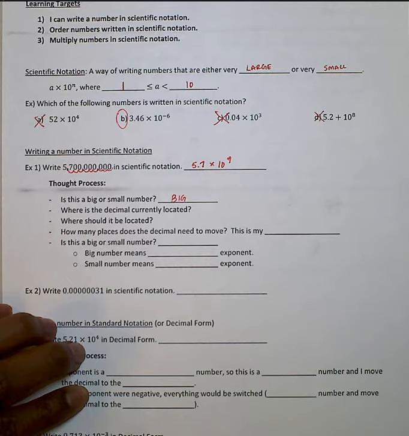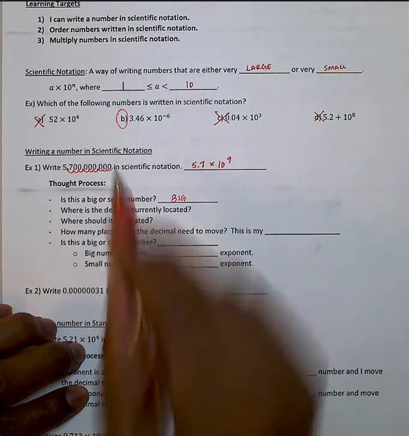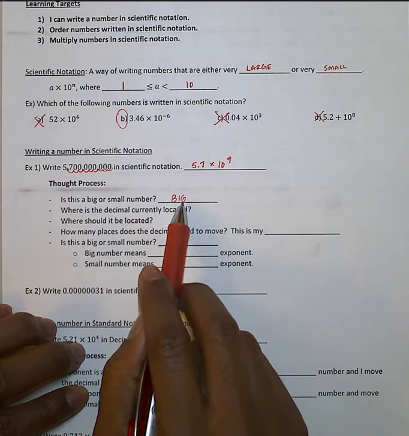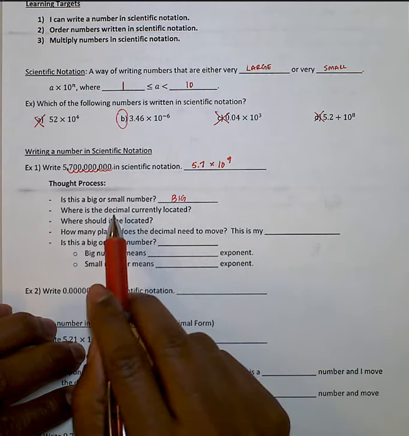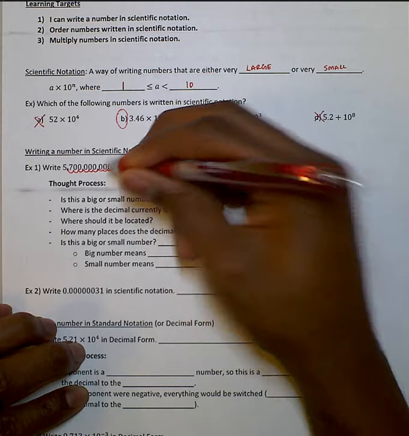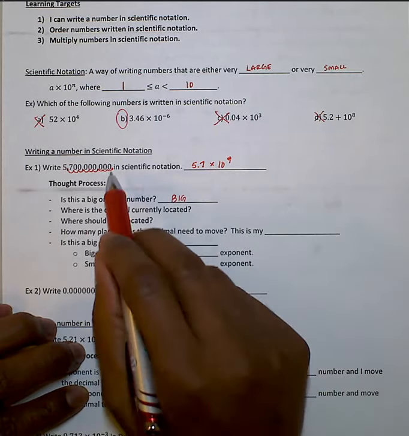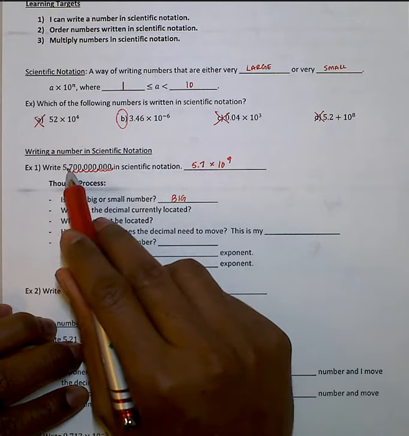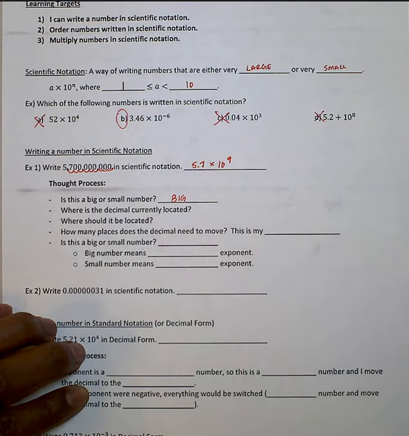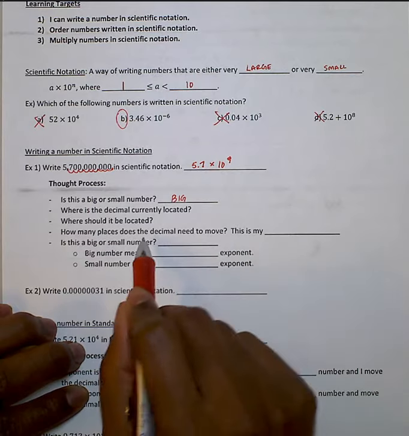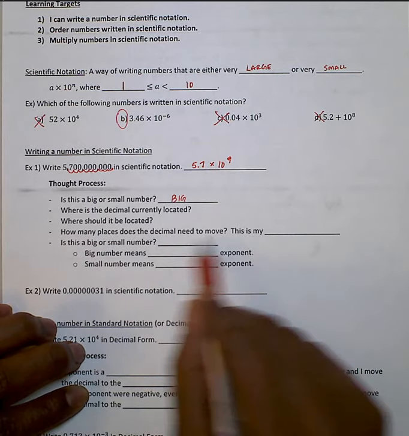As you go through this, ask is it a big number or a small number? We said it's a big number. Where's the decimal currently located? Remember that every number has a decimal, we just don't have to write it all the time. So the decimal is at the end of the number if we don't have a decimal written. In this case, we wanted to move it between the 5 and the 7, because that way a would be greater than or equal to 1 and less than 10. We needed to move this decimal 9 places. This is my exponent.